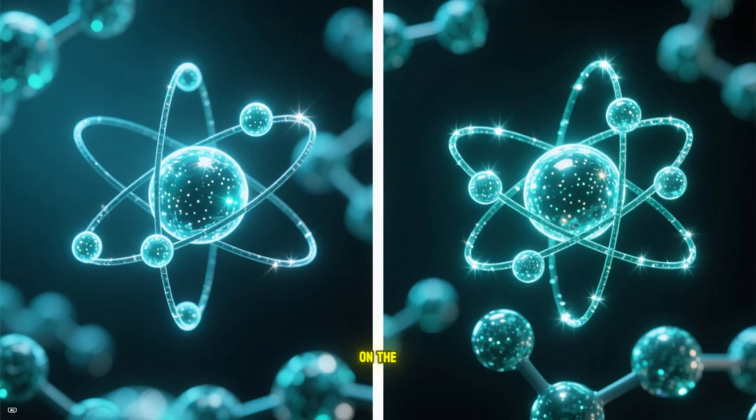Think of it this way: the number and placement of electrons determine whether an atom is a social butterfly, eager to connect with others, or a lone wolf, content to stay by itself. Now let's zoom in on the outermost electrons. These are the real VIPs of the atomic world, and they have a special name: valence electrons. These are the electrons in the outermost shell, the frontier of the atom.